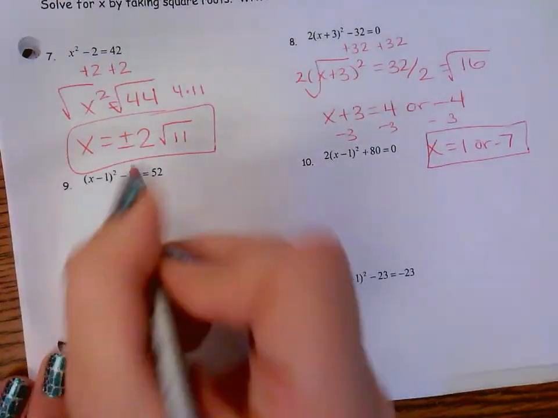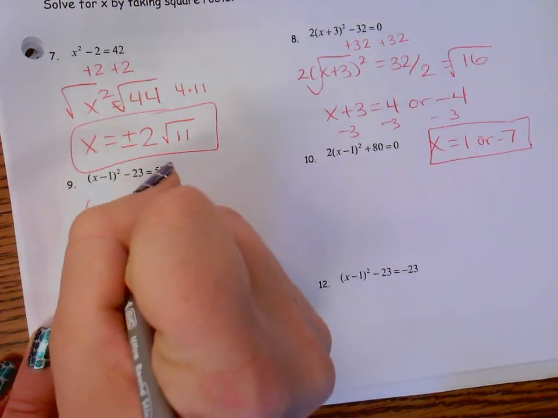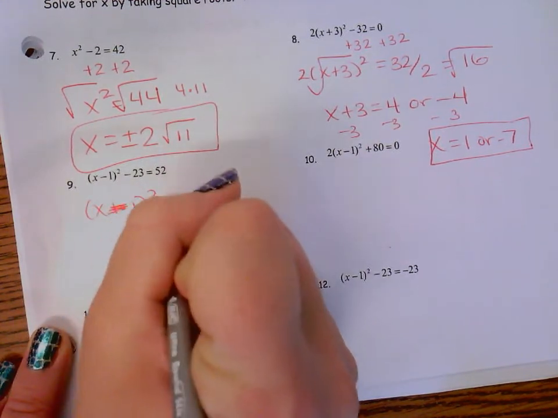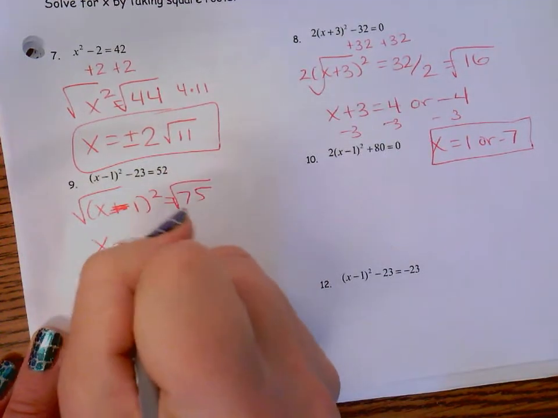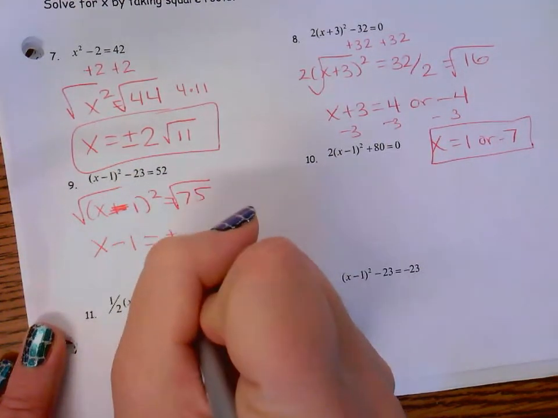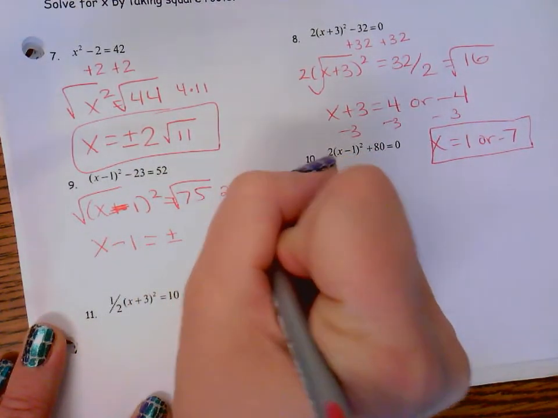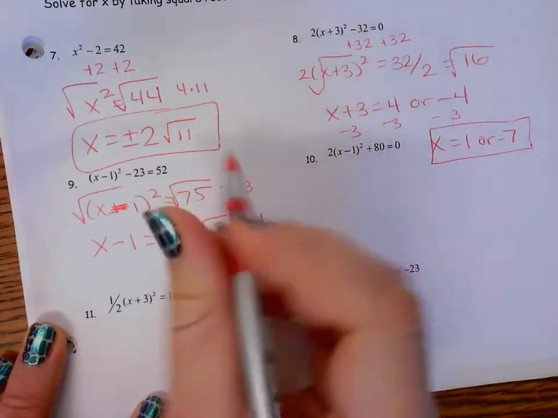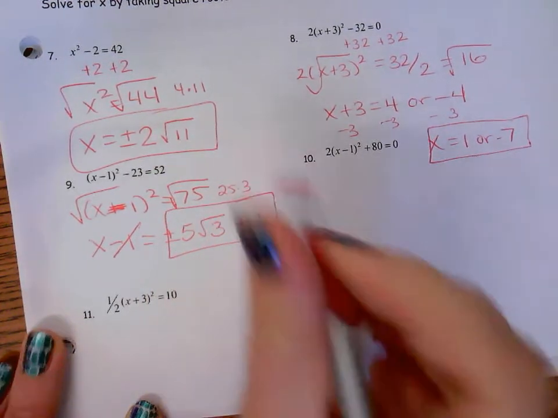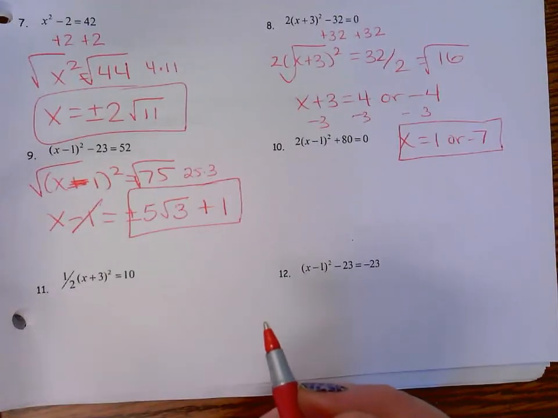This one came out to 75 on the other side. (x minus 1) squared is 75. So when you took the square root, x minus 1 was, what's this? 25 times 3 is 5 root 3. And then to finish the problem, you just add 1 to the other side. So plus or minus 5 root 3 plus 1.